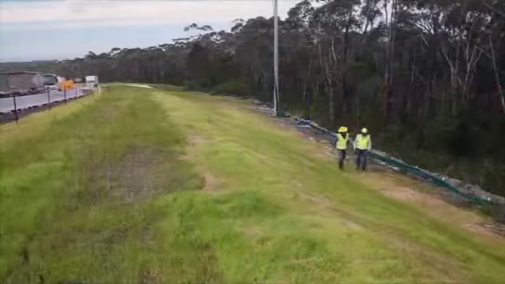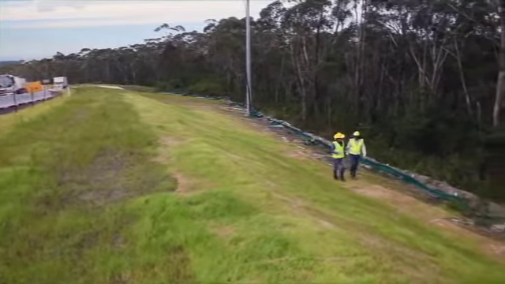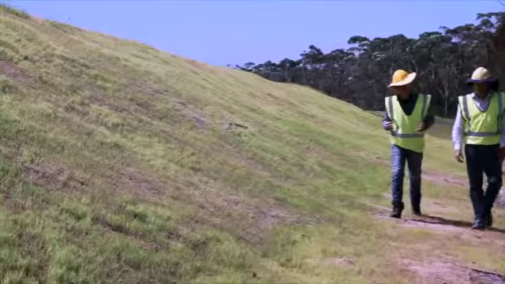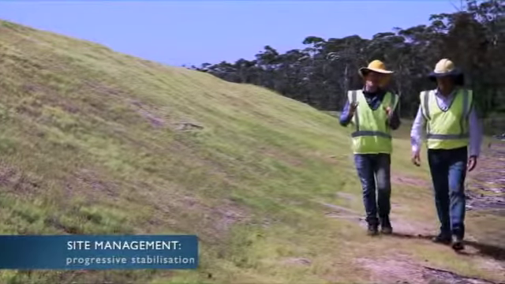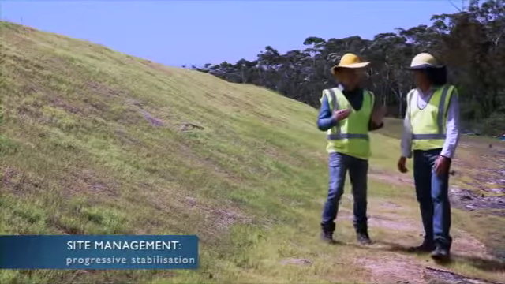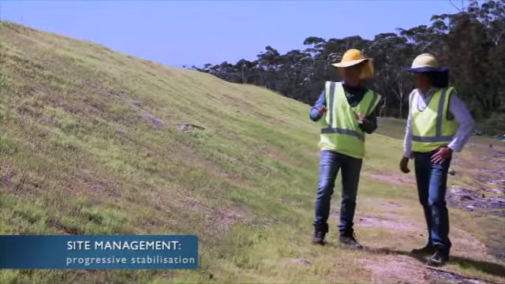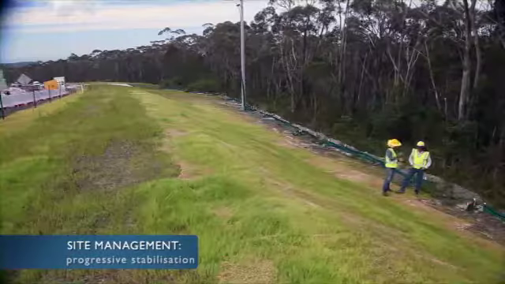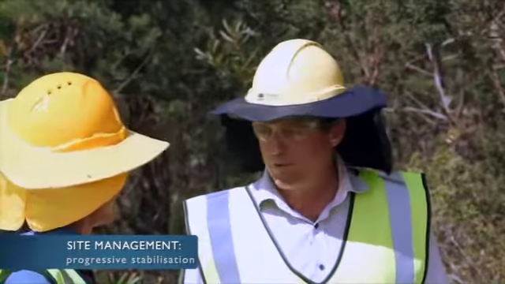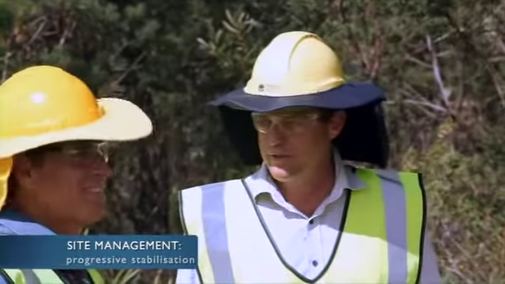Absolutely. So we've seen the benefits of construction staging, but to reduce the overall impact of erosion, it's important to stabilise each section of the construction zones as we go, like this beautiful batter here, Chris. Yeah, progressive stabilisation is really important to reduce the overall erosion risk of the project.